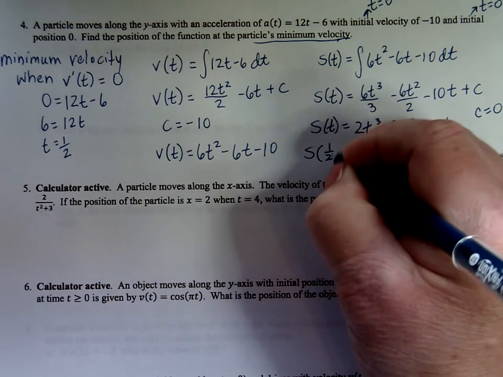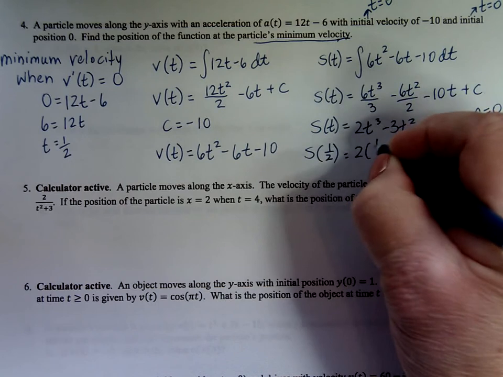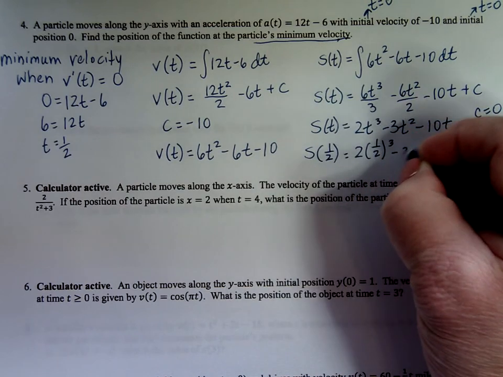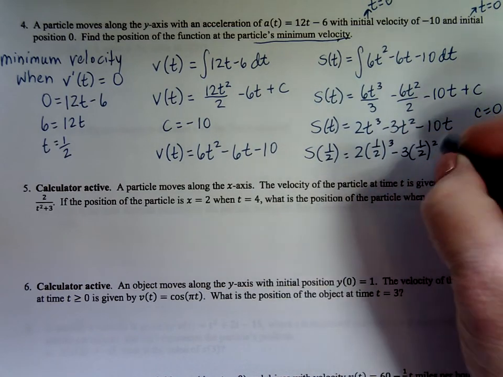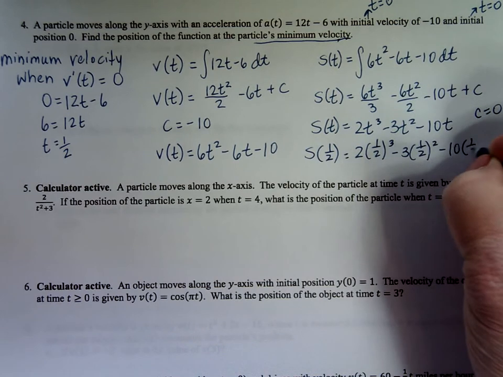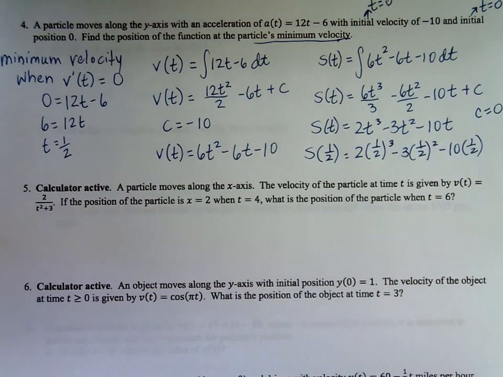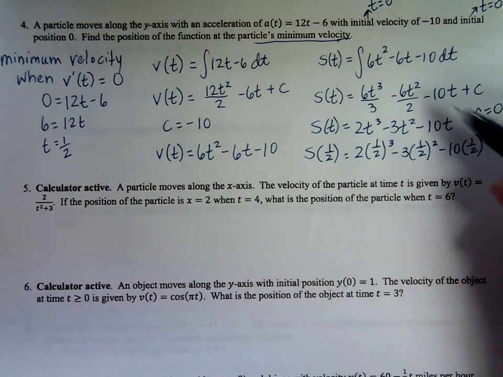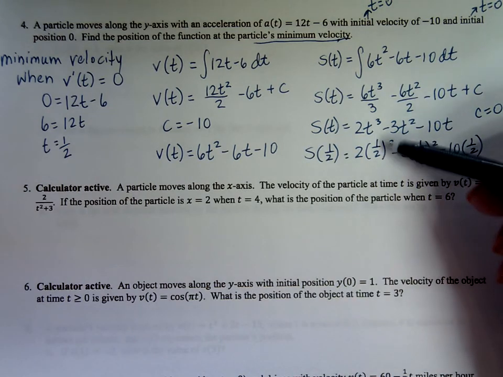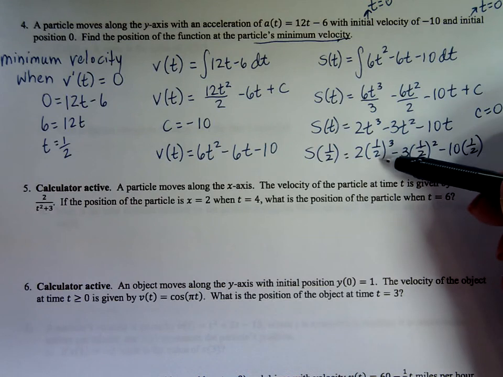It's going to look like this: 2 times 1/2 cubed minus 3 times 1/2 squared minus 10 times 1/2. Let's see if we can calculate this out. If I cube this, I get 1/8. 1/8 times 2 is 1/4.